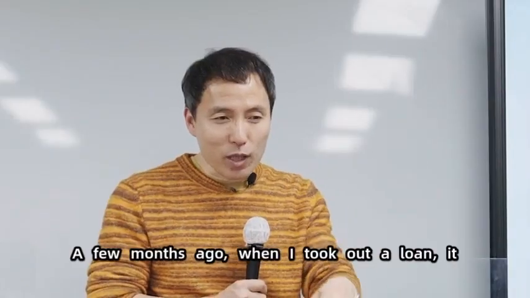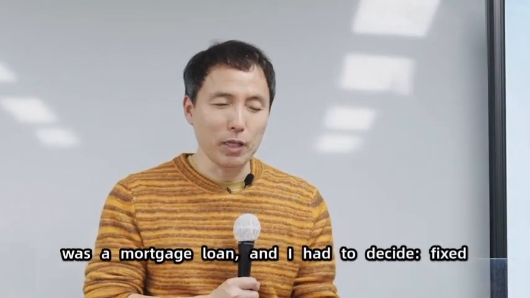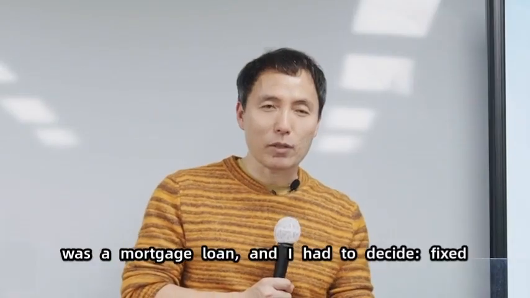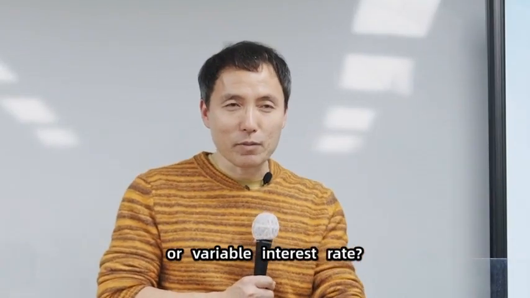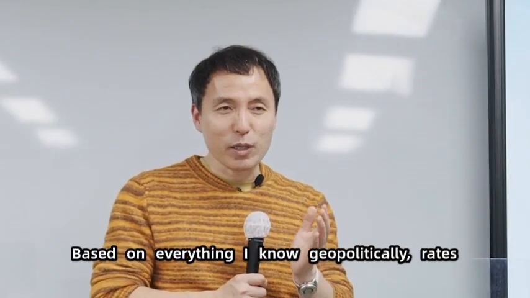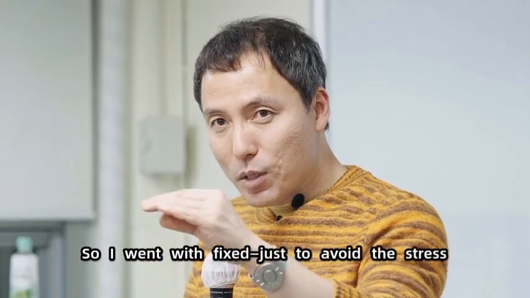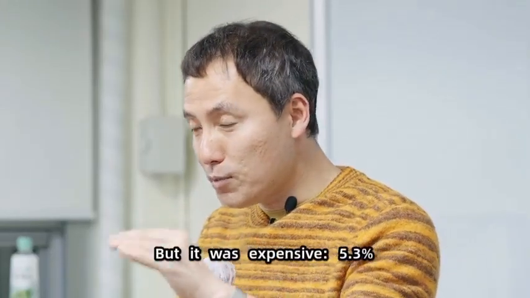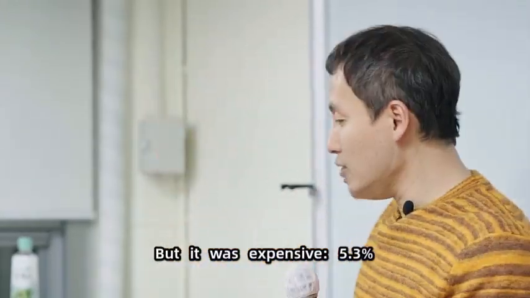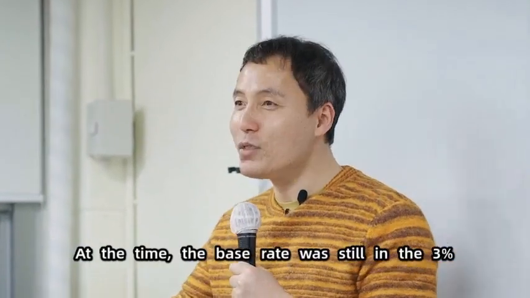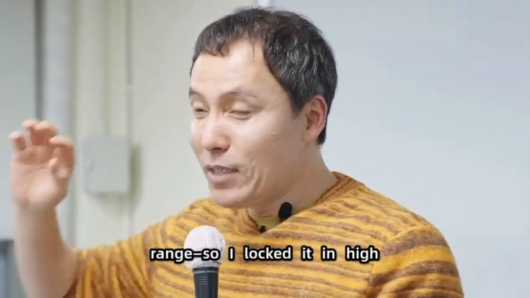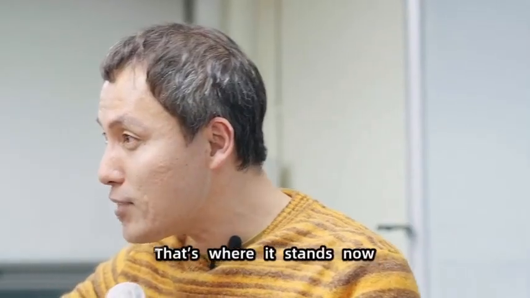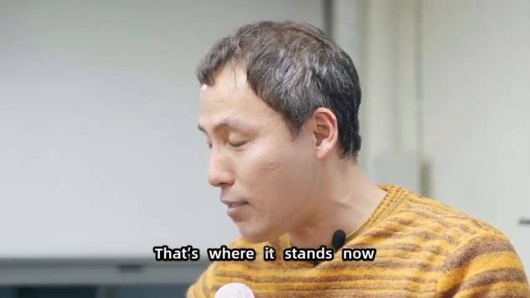Let me tell you, a few months ago, when I took out a loan, it was a mortgage loan, and I had to decide fixed or variable interest rate. Based on everything I know geopolitically, rates were only going to rise. So I went with fixed, just to avoid the stress. But it was expensive, 5.3%. At the time, the base rate was still in the 3% range, so I locked it in high. Now I look at LIBOR, 5.32%. That's where it stands now.